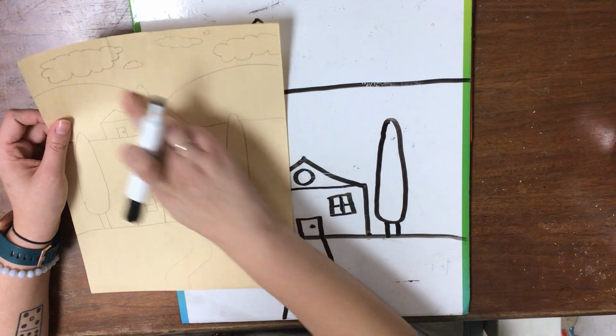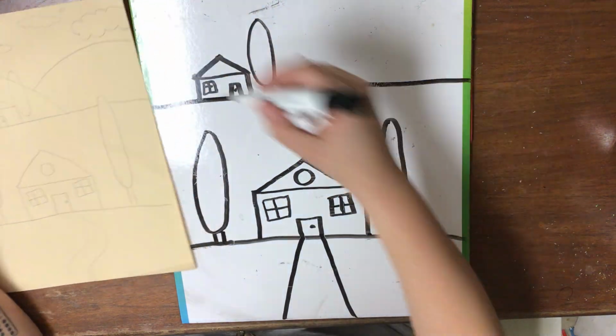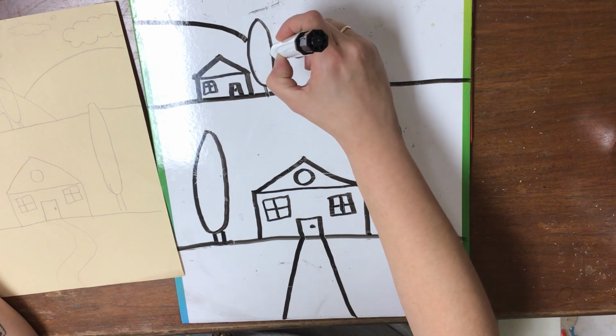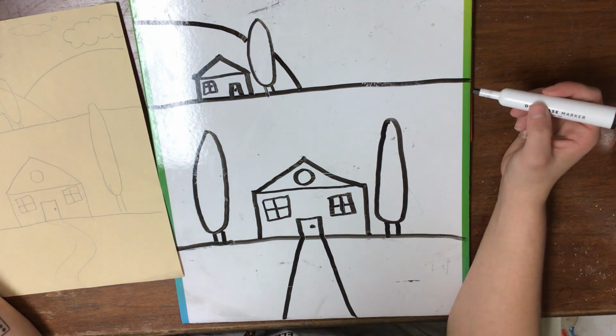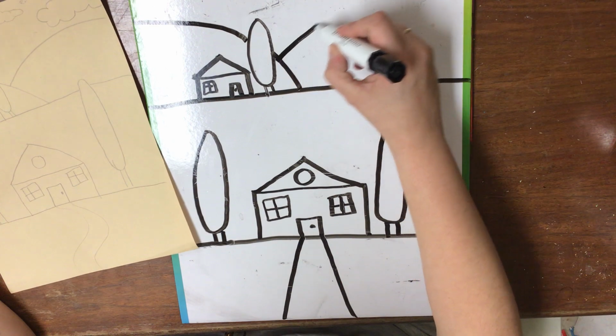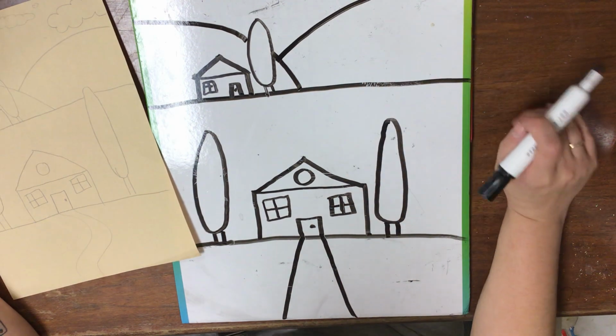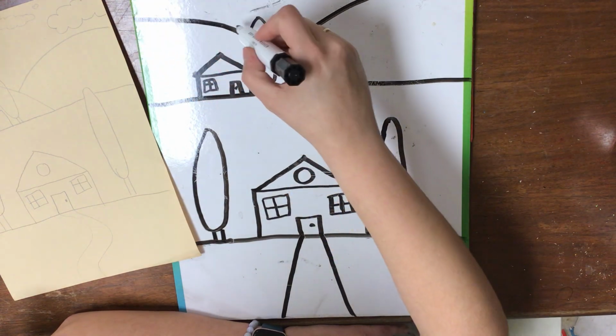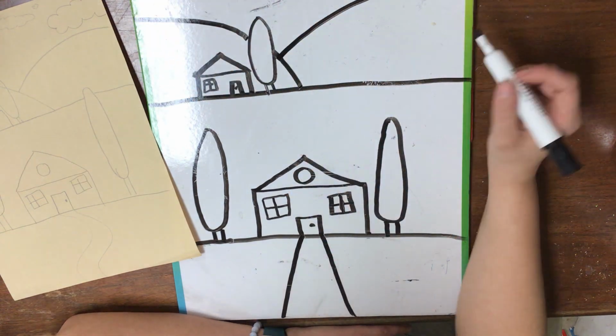Now I'm going to add some hills in the background to make it look more like a mountain edge or a cliff edge. So I'm gonna make a curved line there. And then I'm gonna make another curved line, so here's our hill, okay? And I can make as many hills as I want. If I want to add another hill, I can draw one right there, okay?